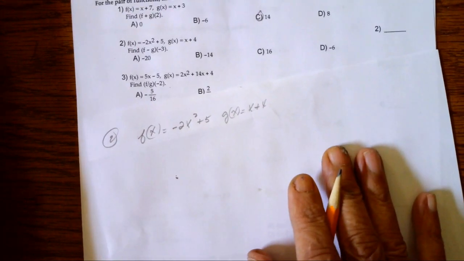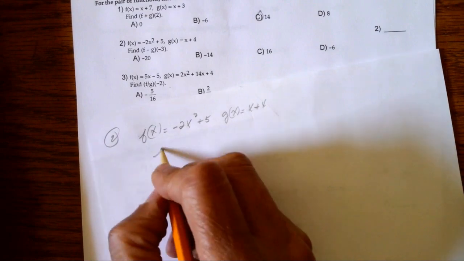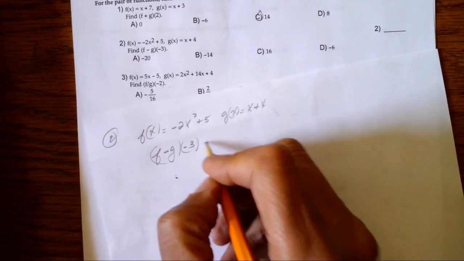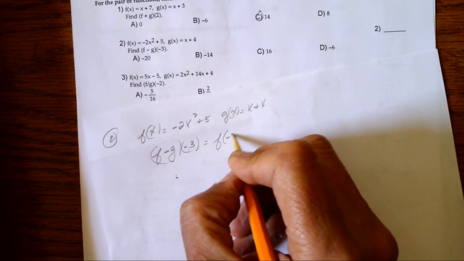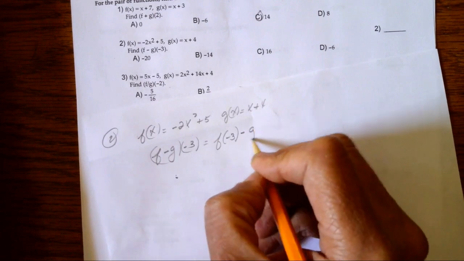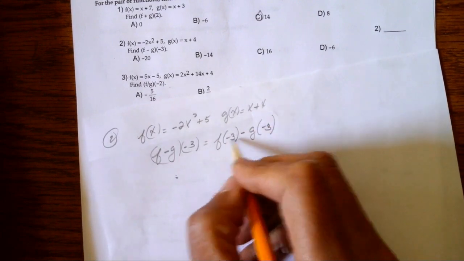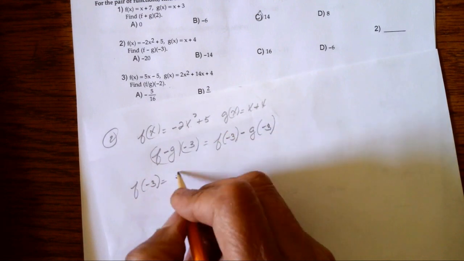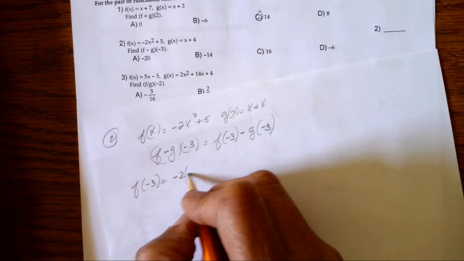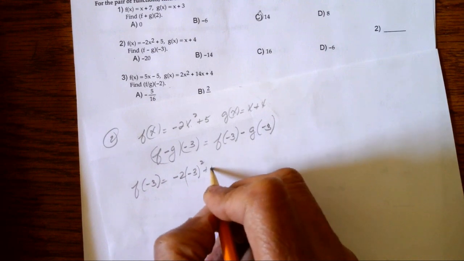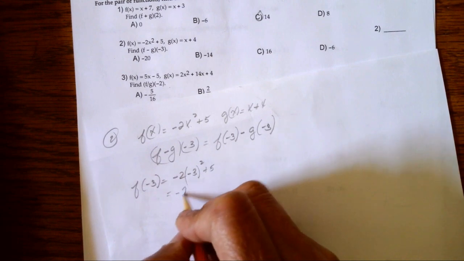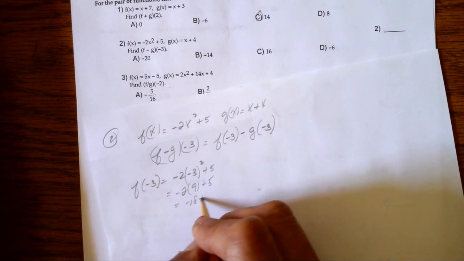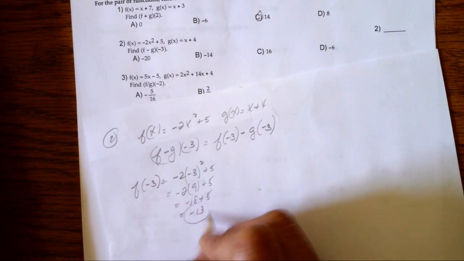And what is he asking me to do here? He's asking me to find f minus g of negative 3. So this translates to f of negative 3 minus g of negative 3. So f of negative 3, in place of x, I'm going to substitute a negative 3. So this is minus 2 times minus 3 squared plus 5. Minus 3 squared is 9, so negative 18 plus 5, which is a negative 13.